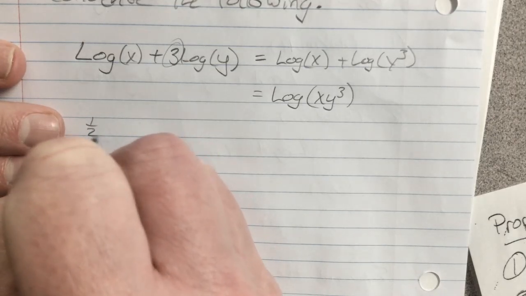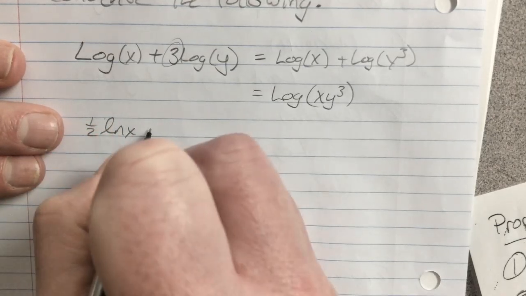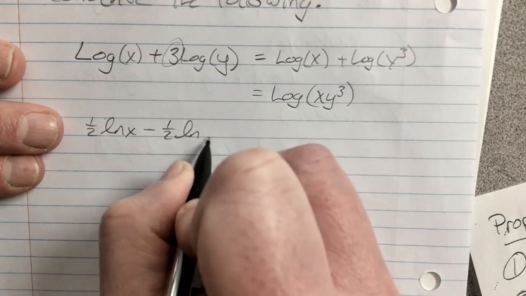So let's go with 1/2 natural log of x minus 1/2 natural log of y.